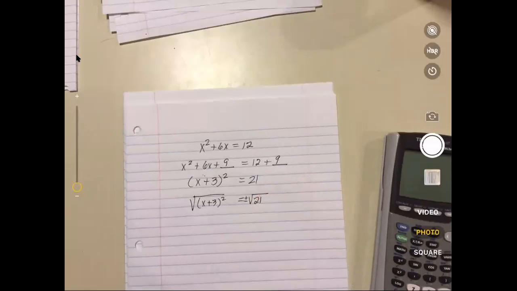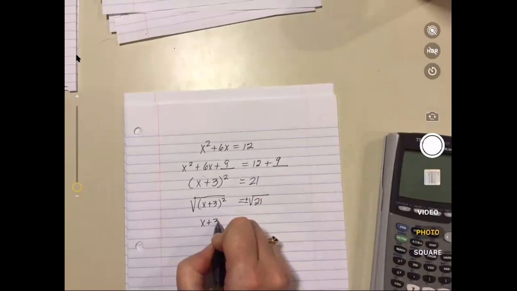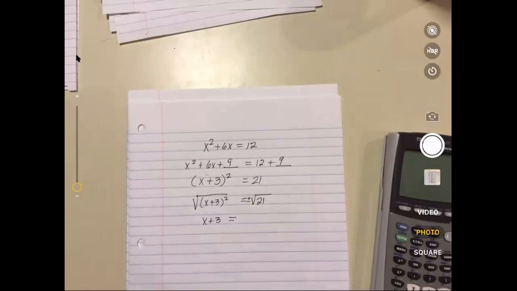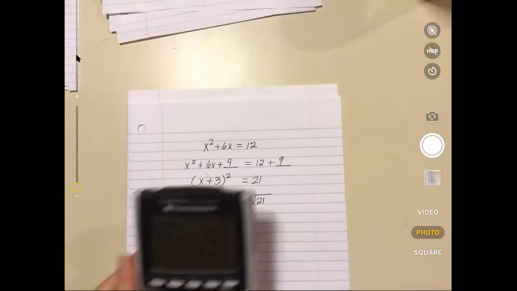We have to put a plus or minus with it. So x plus 3 equals, and oh, I already had the square root of 21 a while back. Square root of 21 is 4 point something. Square root of 21 is 4.58 about.